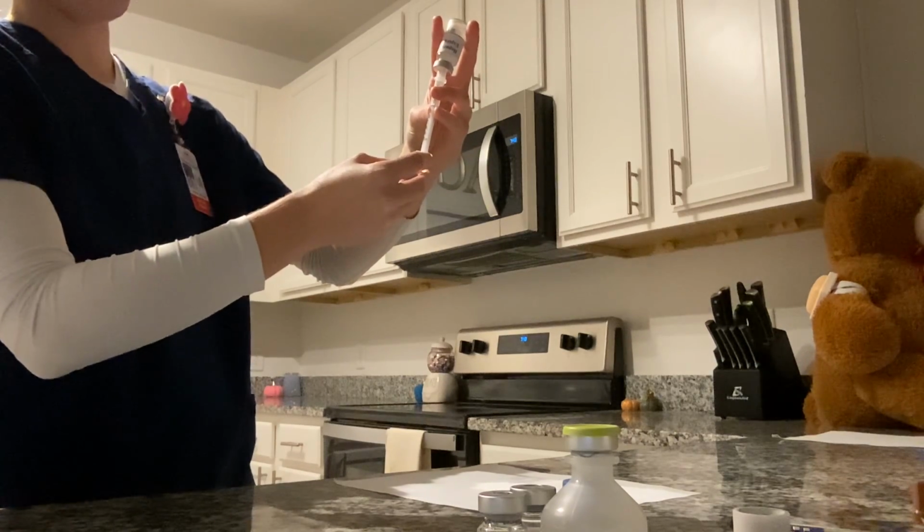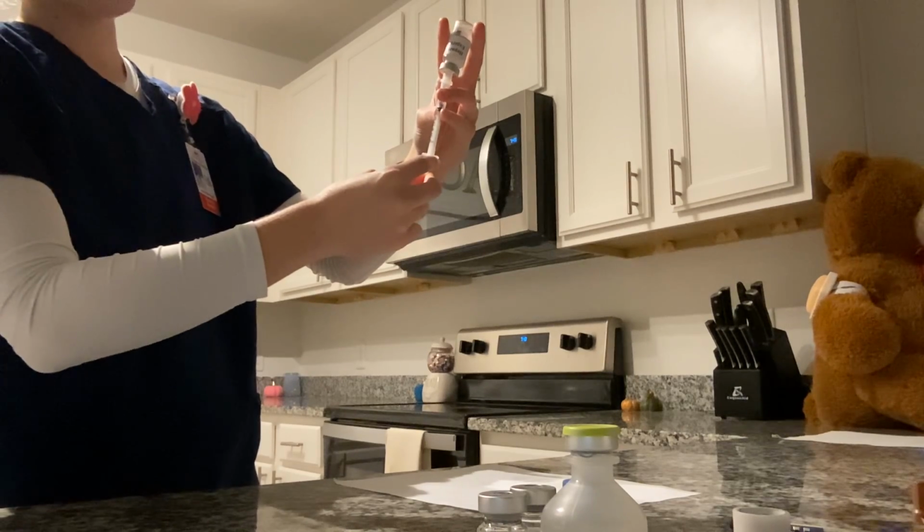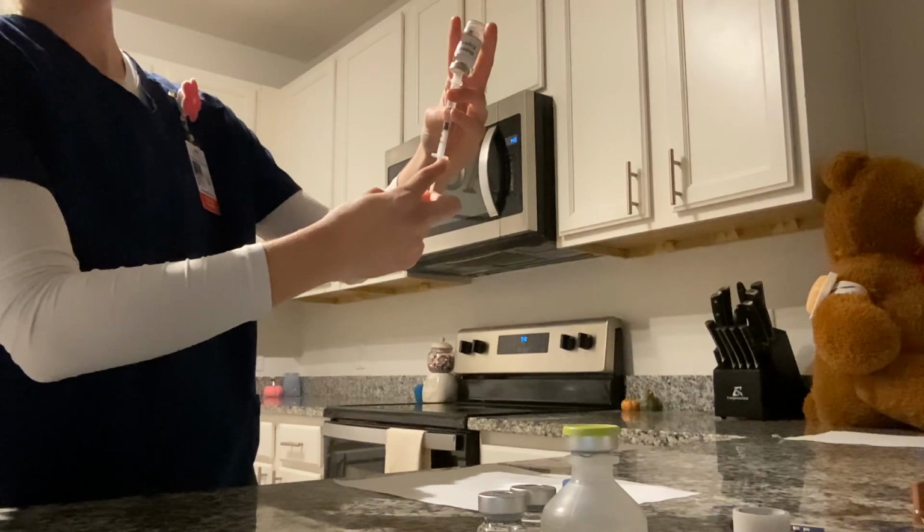I'm going to do it slowly. And I'm going to do a little bit more than 0.5 milliliters just so I can get all the air bubbles out.